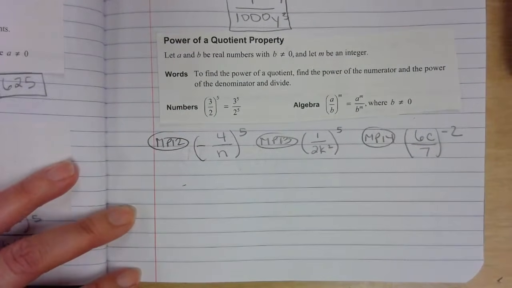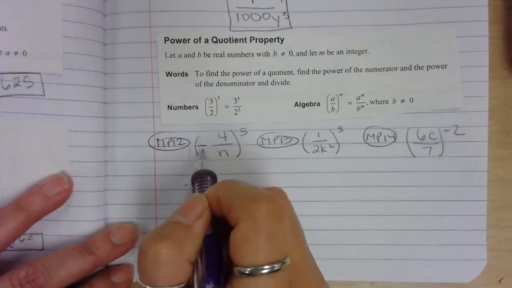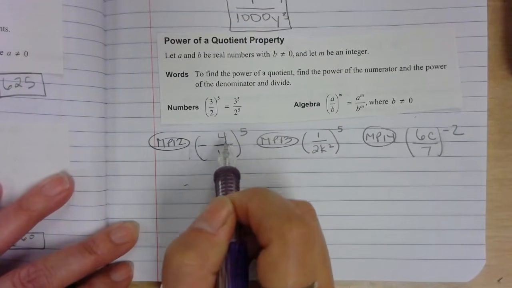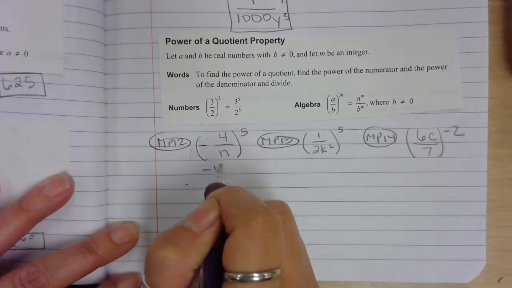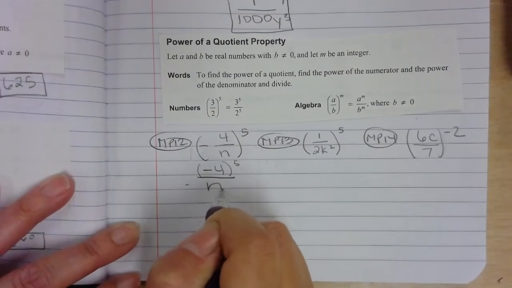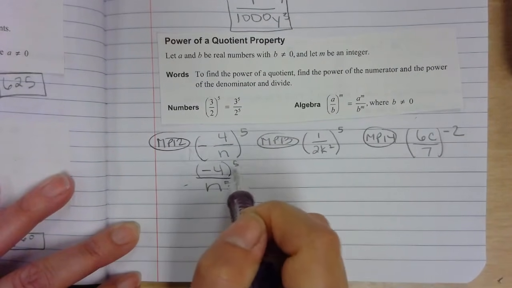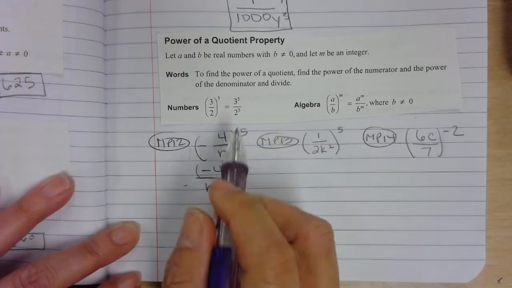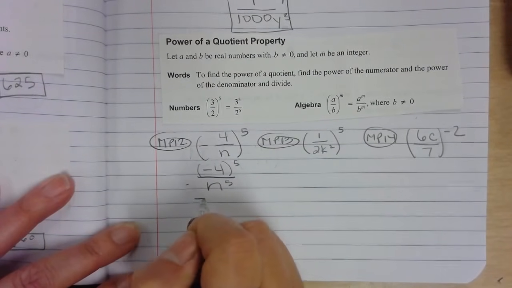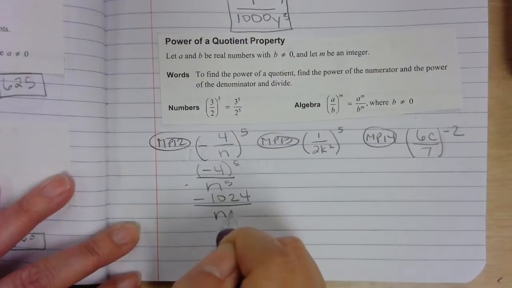So let's do modeling progress 12. I'm going to give the negative up here to the 4, so this is going to be negative 4 in parentheses to the 5th power divided by n to the 5th power. And negative 4 times negative 4 times negative 4 times negative 4 times negative 4 comes out to be negative 1024 over n to the 5th.